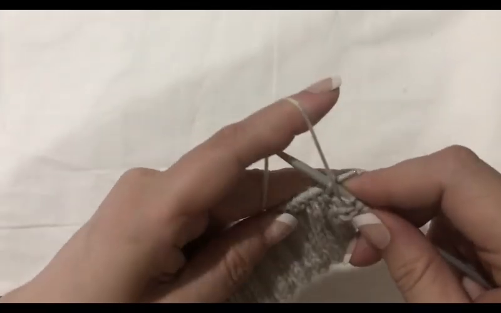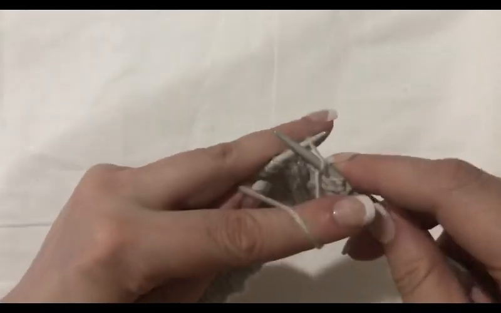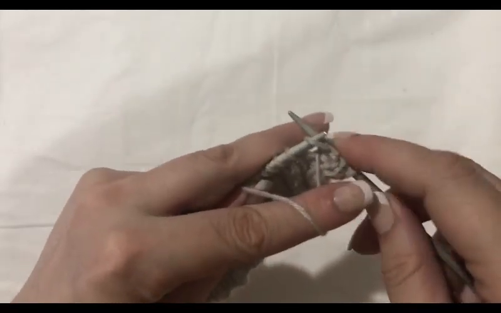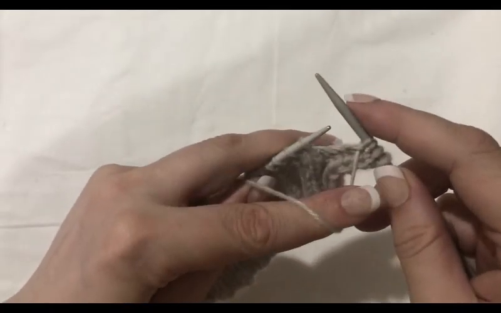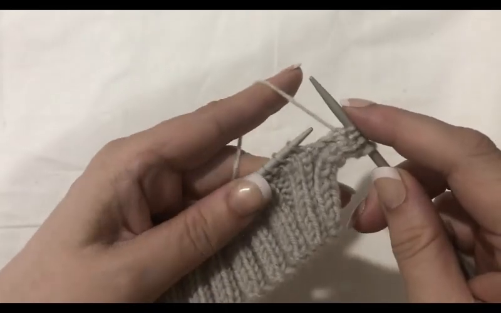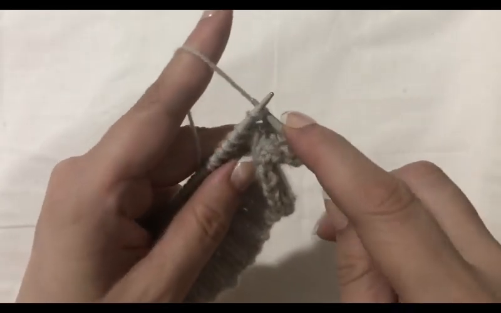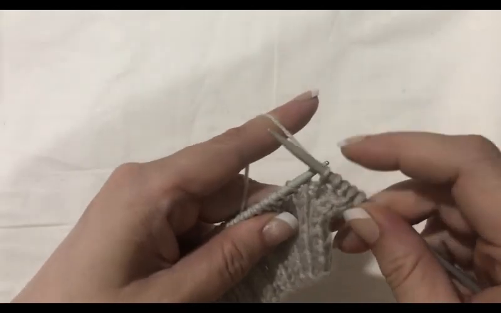Switching back is called a yarn back, and you do the reverse of what you did to yarn forward. So bring your yarn between your needles and move it backwards, and then continue with knit stitches.